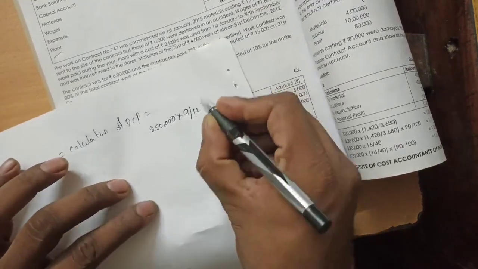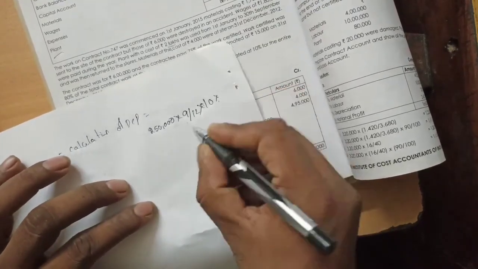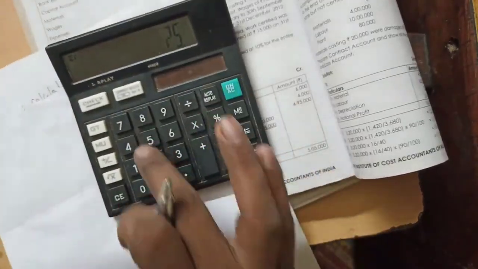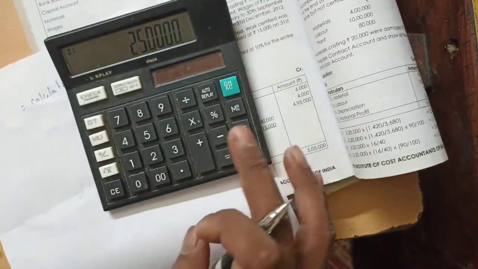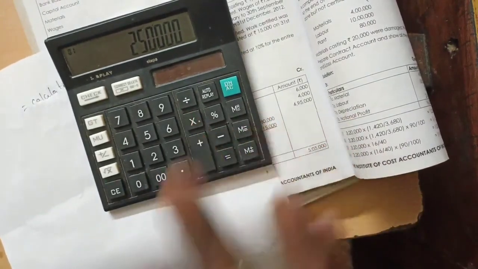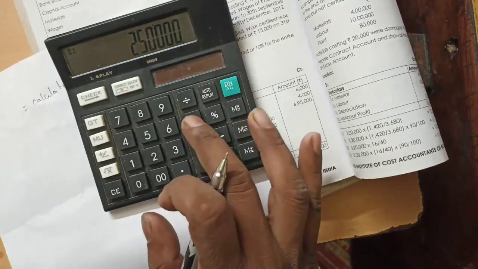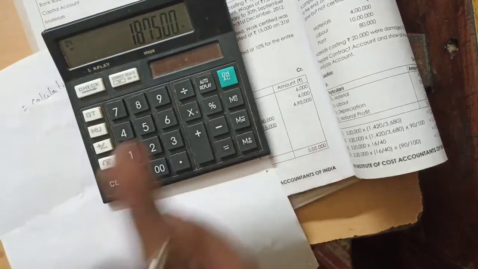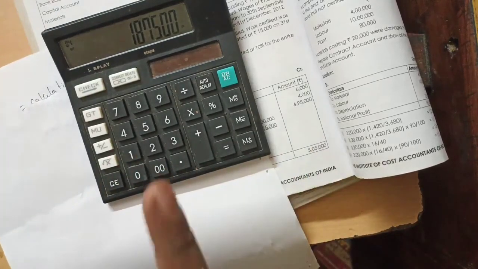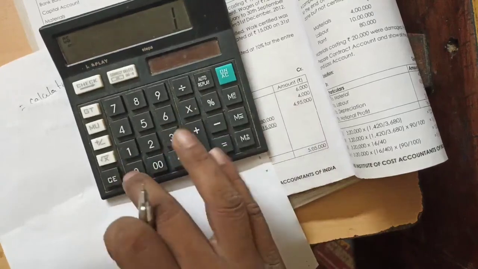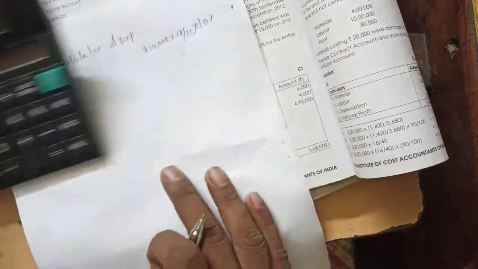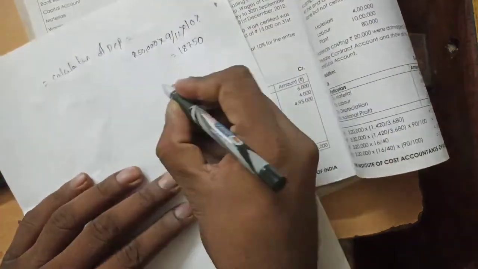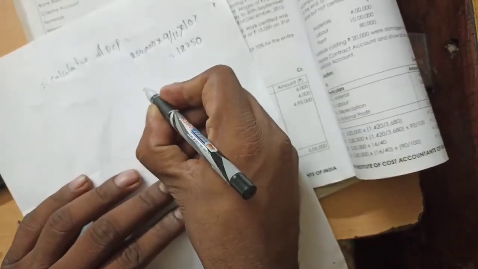So 9 months into 10% depreciation. 2,50,000 is the plant's worth of cost overall as of now. 2,50,000 into 9 by 12, so we get 1,87,500. On the note, 10%, so 18,750 is the depreciation. Less, as I add the remaining.